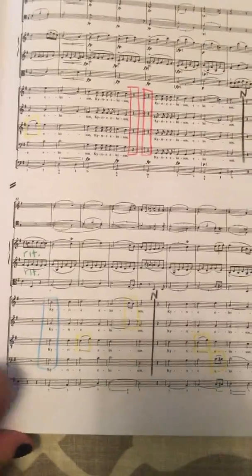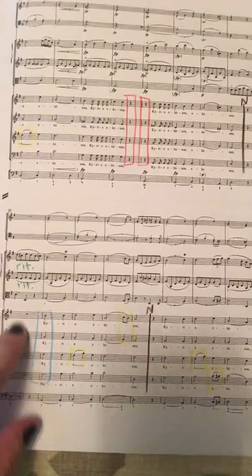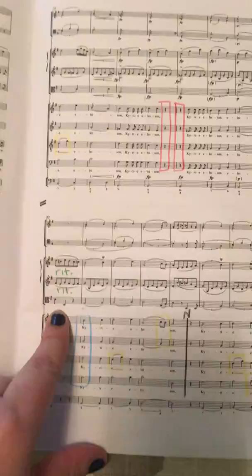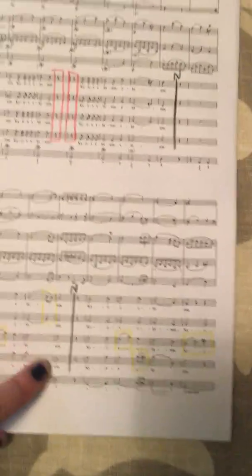Going on to the bottom of that page, a few more transition notes. There's a K marking. In the recordings I listened to, there's a ritardando put in here into the instruments, so I marked that in as well.